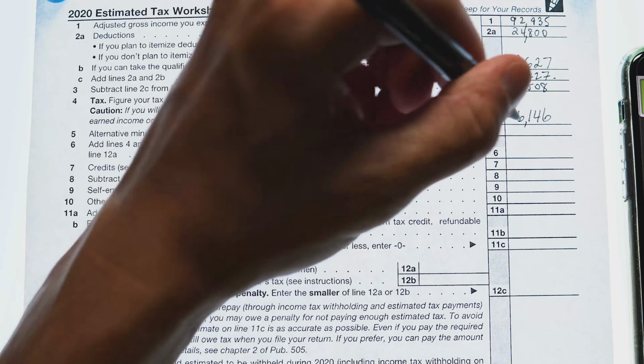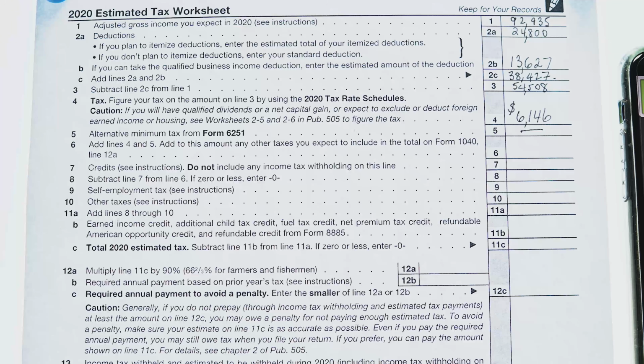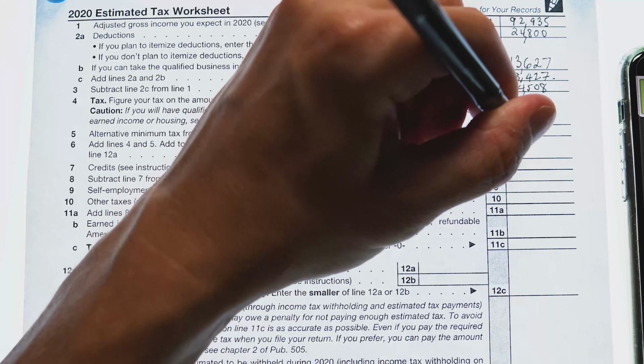So then I'll put on line 4, $6,146. I'm going to skip line 5 because we're not going to go over AMT for this walkthrough. And then we're going to go to line 6, which is add lines 4 and 5. So that's 6,146.